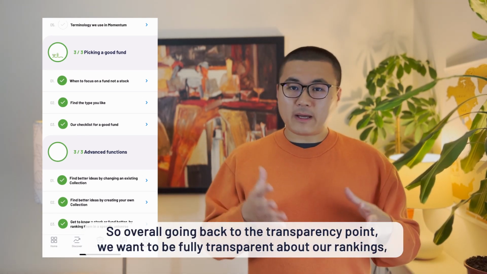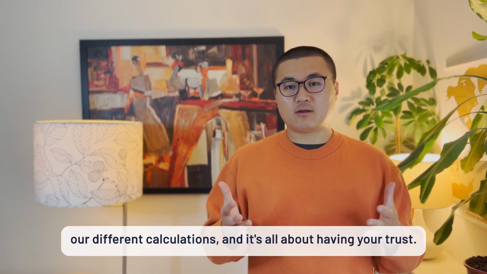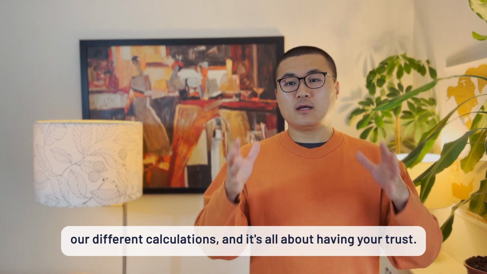So overall, going back to the transparency point, we want to be fully transparent about our rankings and our different calculations, and it's all about having your trust.